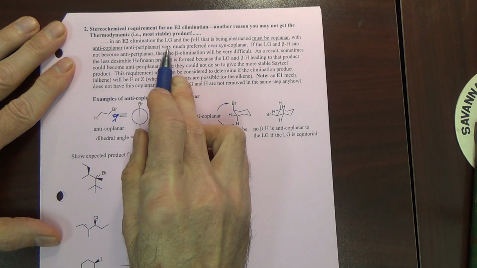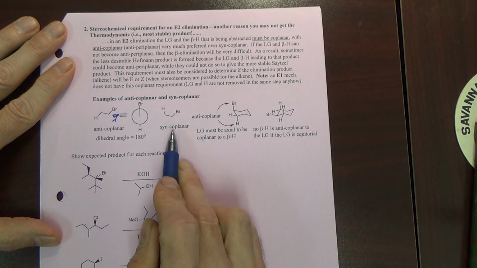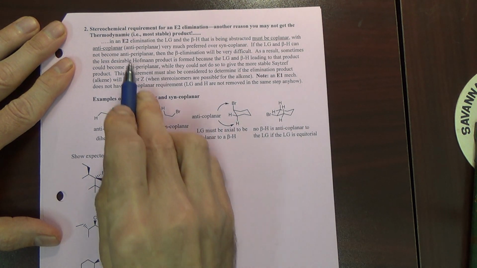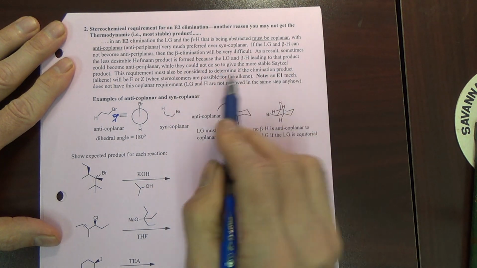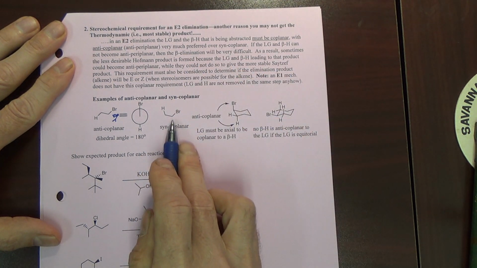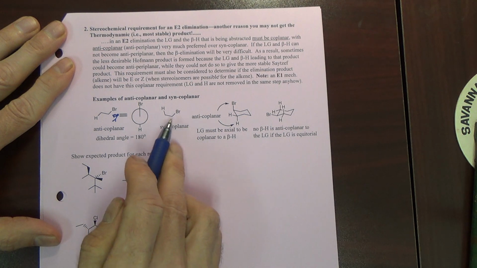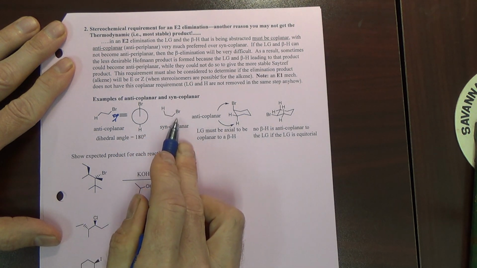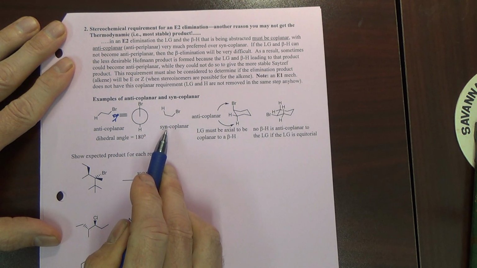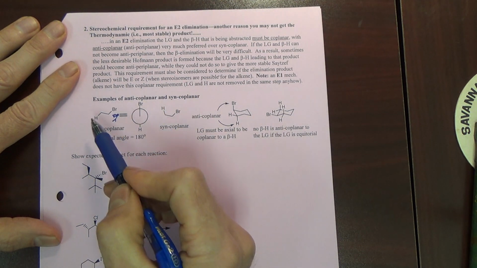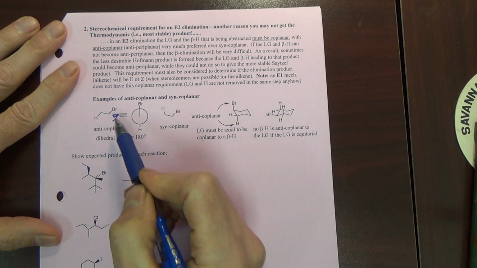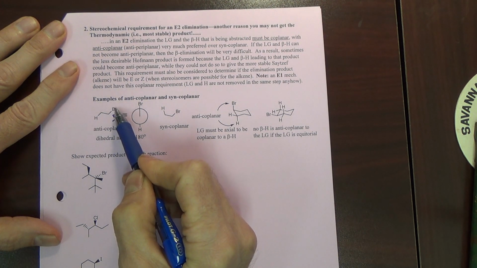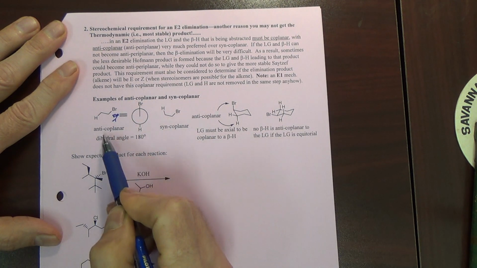Anticoplanar, very much preferred. Also called antiperiplanar. Now it's preferred. That doesn't mean syncoplanar cannot work. But it's typically better for the H and the bromine, let's call it leaving group, the H and the leaving group, no matter what the leaving group is, for them to be anticoplanar.